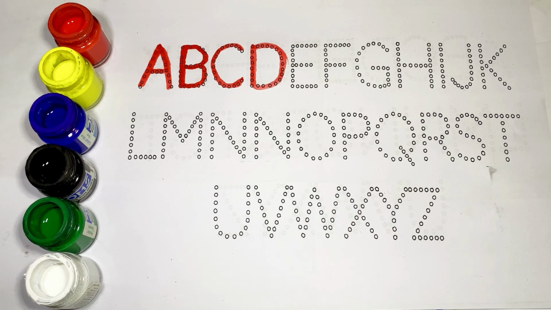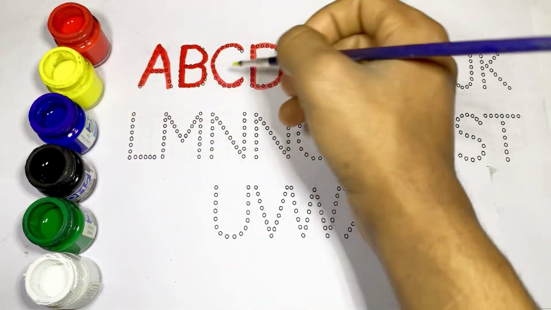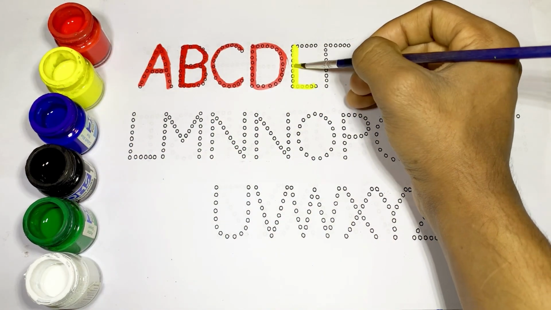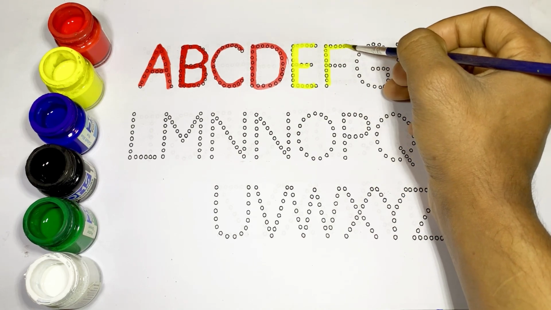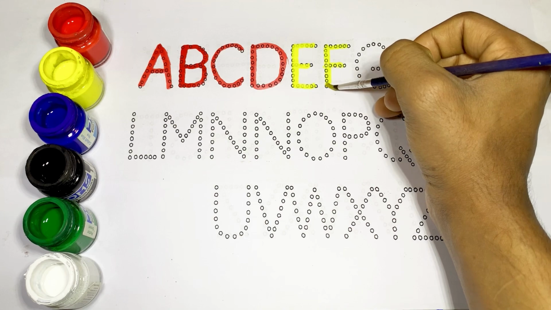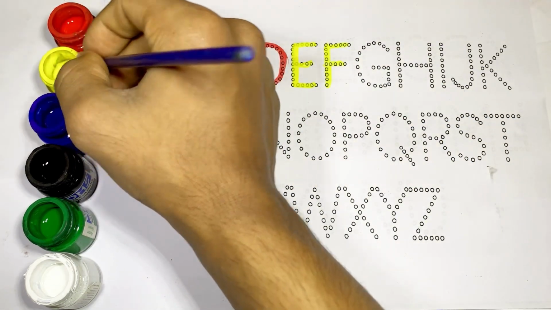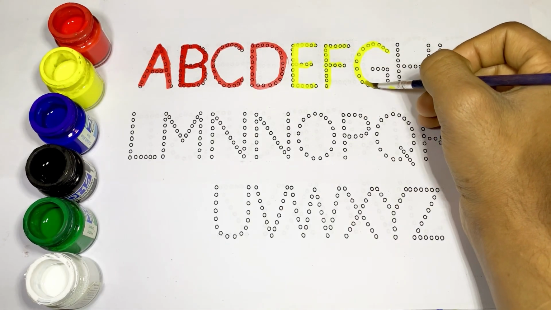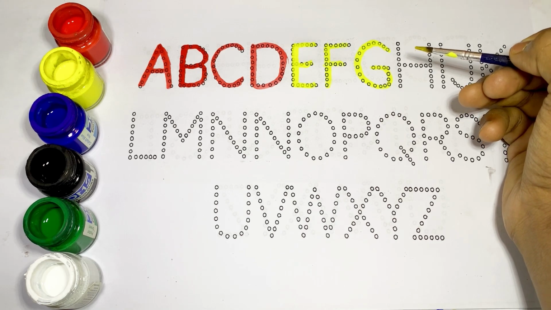The alphabets of E. And use yellow color. F. F for fish, F for fan. Kids again use yellow color and draw G. G for God, G for grapes.